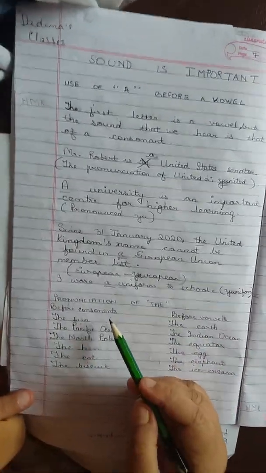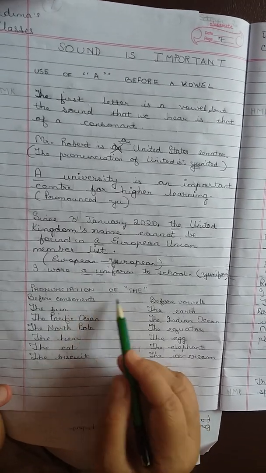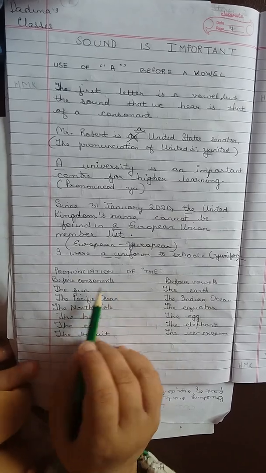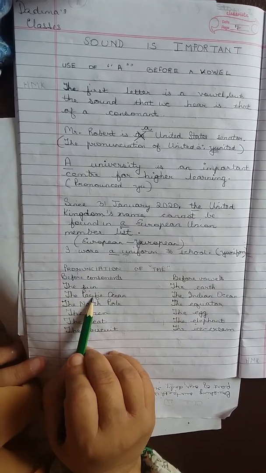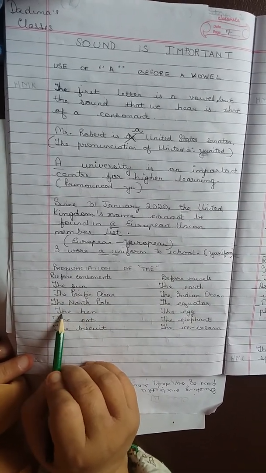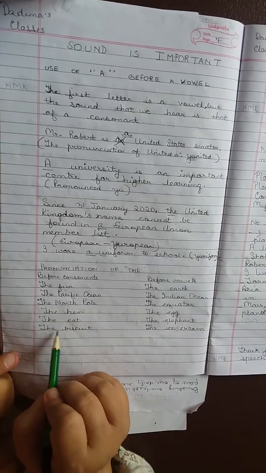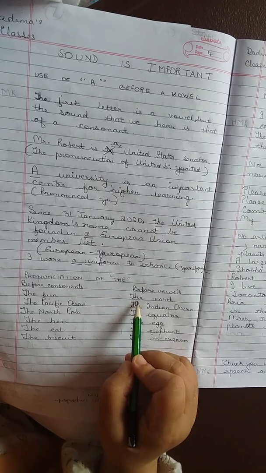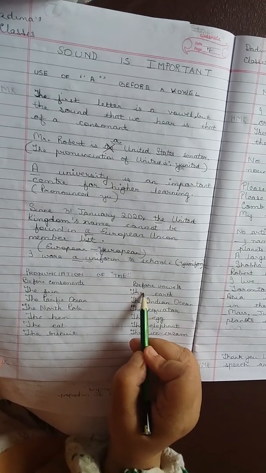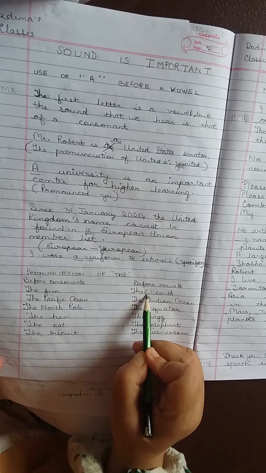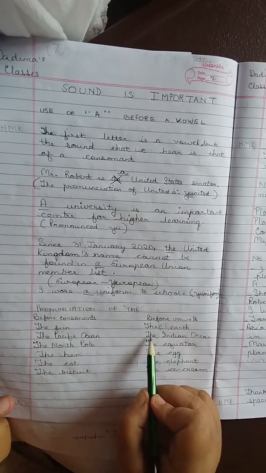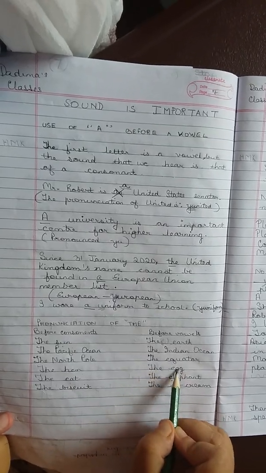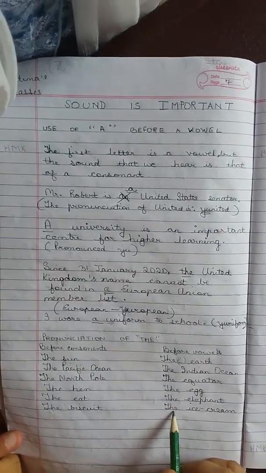One point just very interesting is the pronunciation of the. Before consonants: the sun, the Pacific Ocean, the North Pole, the hen, the cat, the biscuit. But before vowels, although we write THE, we pronounce it as THEE. The earth, the Indian Ocean, the equator, the egg, the elephant, the ice cream.